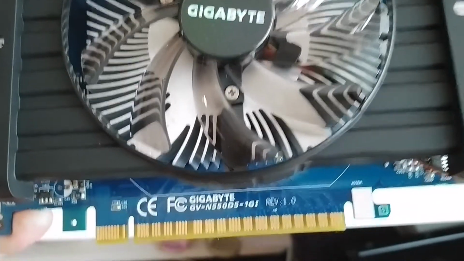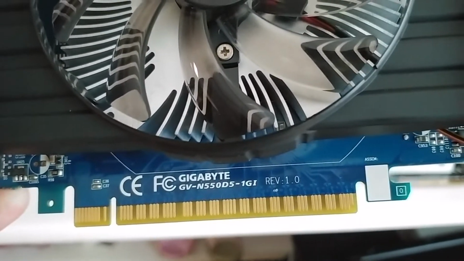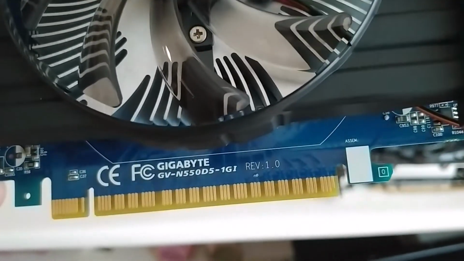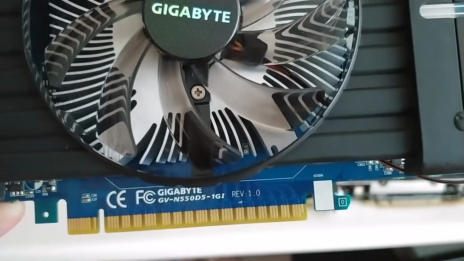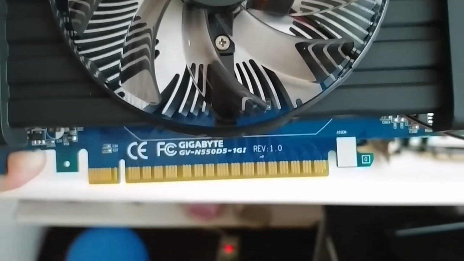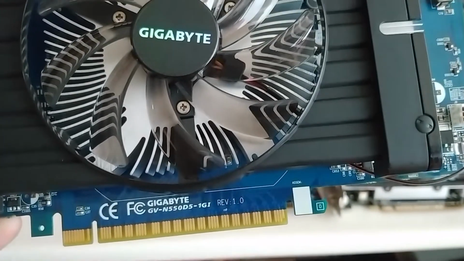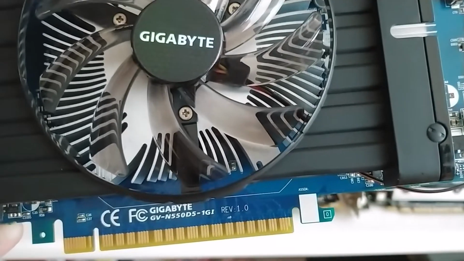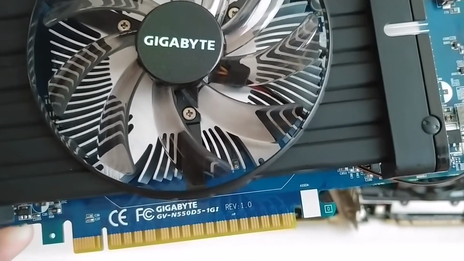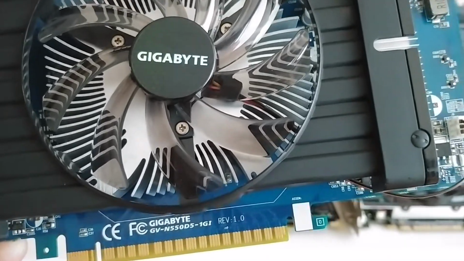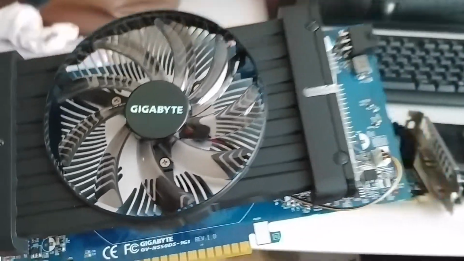Nevertheless, see the revision 1.0, meaning it has a few other versions for this same spec. Specs might be a little bit changed, like core clocks or memory clocks, if the revision number differs.